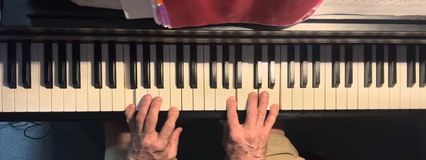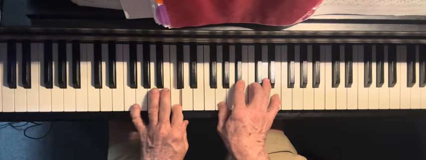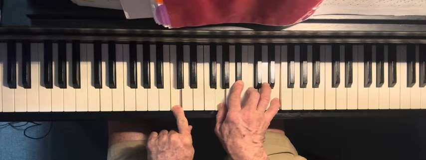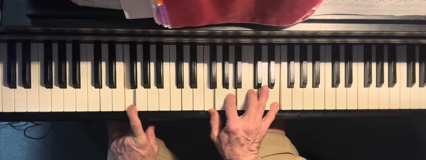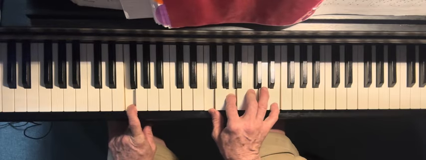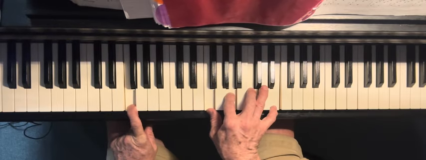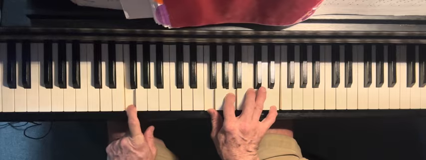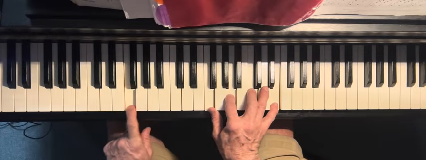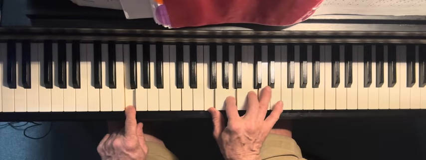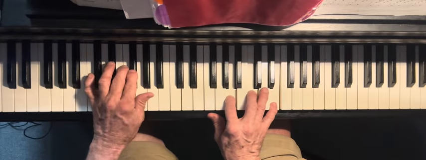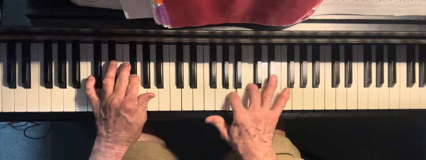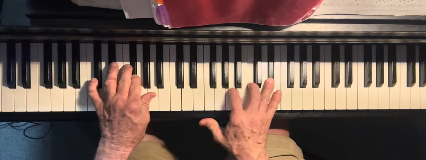Okay, now notice what Bach does there. We've got a dominant seventh, and he just drops his bottom two fingers and comes up with some dissonance that creates some tension, and it's a major seventh, F major seventh. And then he does some more tension, which is a diminished.